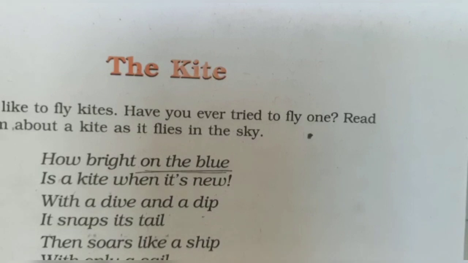So this chapter is over. I hope you can understand this chapter. Read the poem two times, and next class we will go for unit number 3, Tarō's Reward, a Japanese story retold. Okay? Thank you very much.